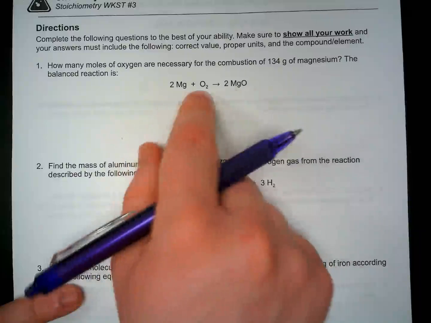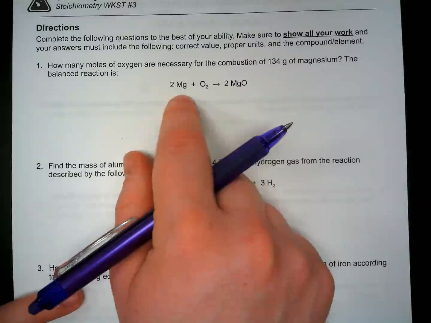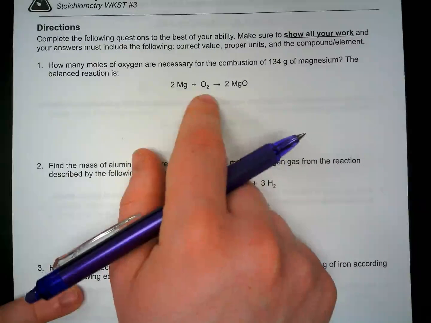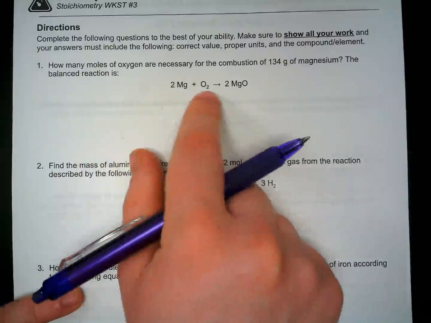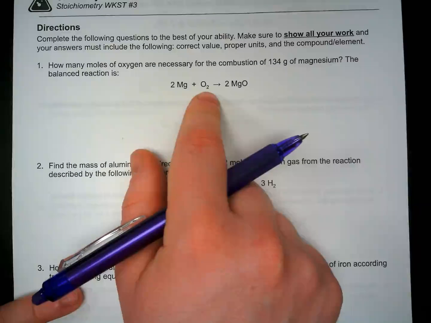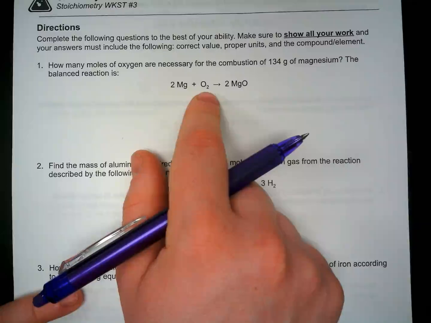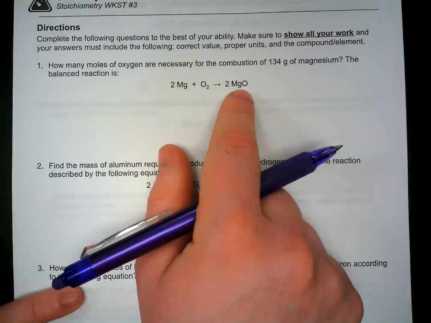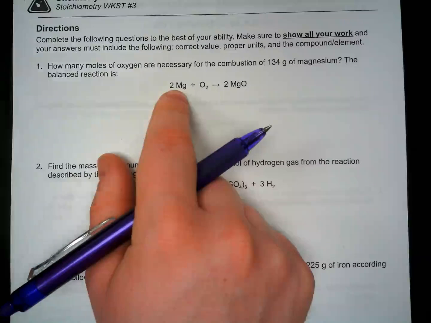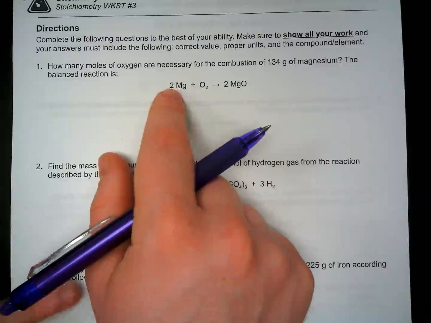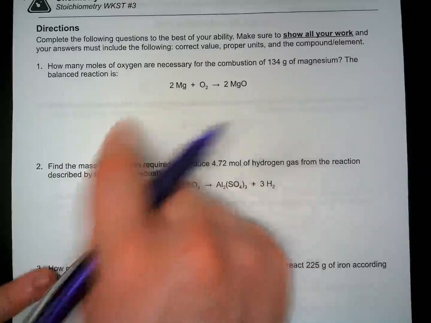Remember, like I've mentioned, we only have so much of both stuff, and for every 2 magnesium, we need 1 molecule or 1 mole of oxygen to combust and form magnesium oxide. So we just want to see how much we need to perfectly fit with the amount we're putting in for magnesium.